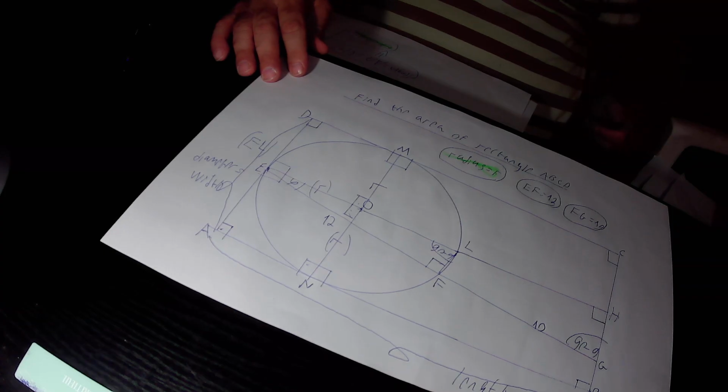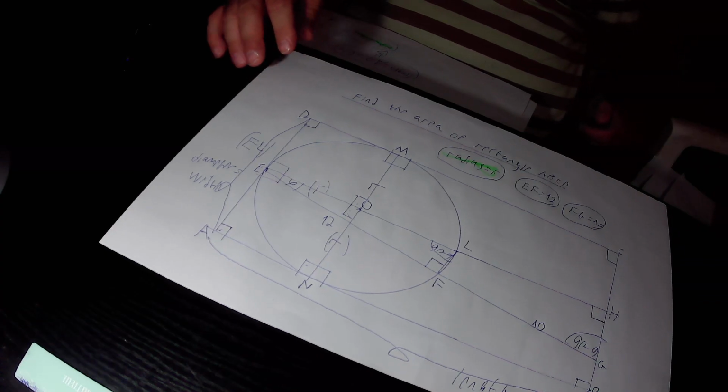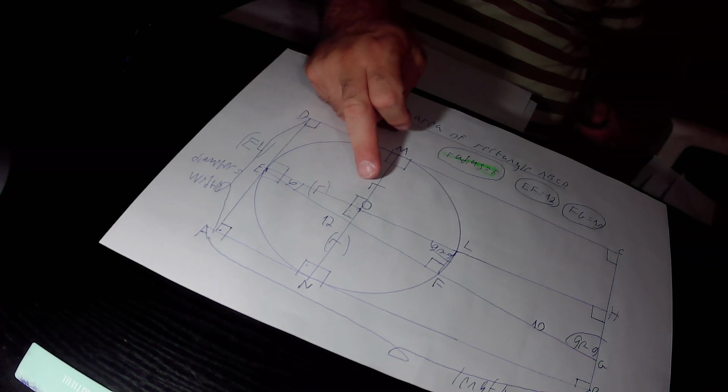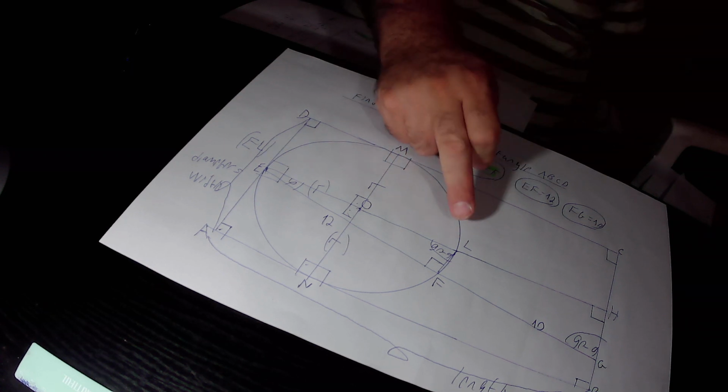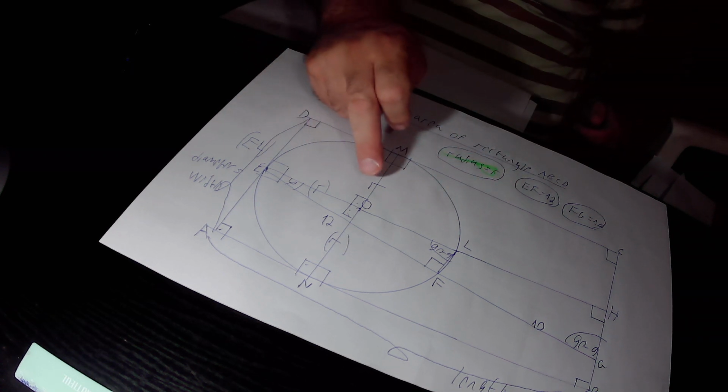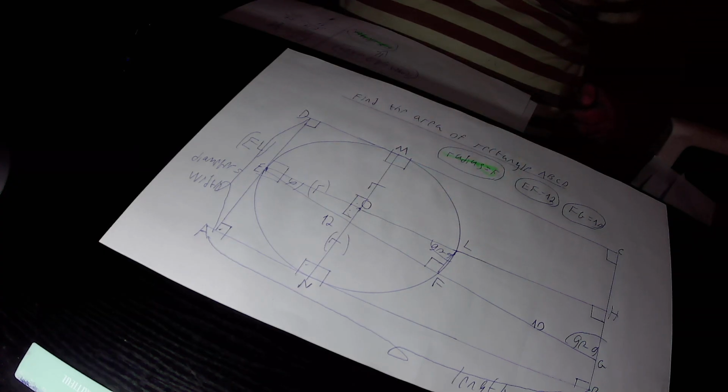In the next step, we extended the radius EO by a straight line until it touches the circle. At this point, we define the touching point of the extended radius EO with this circle. This point is point L.